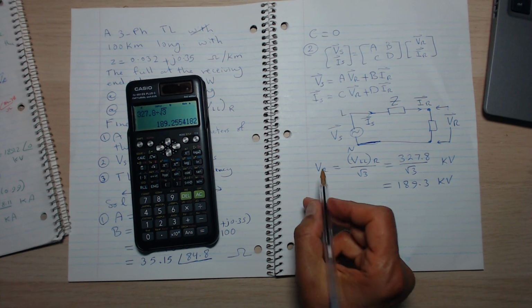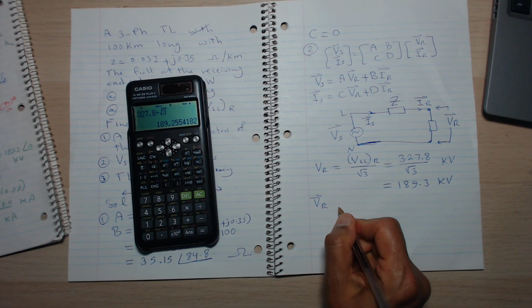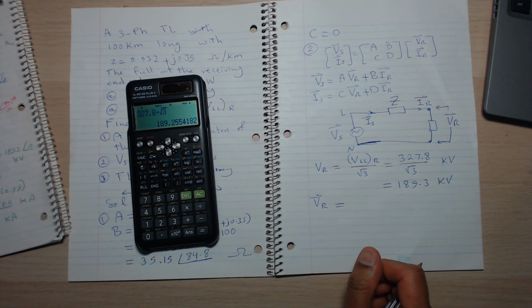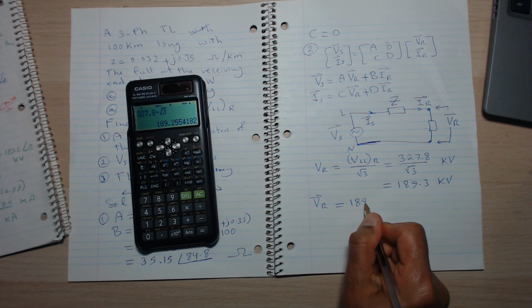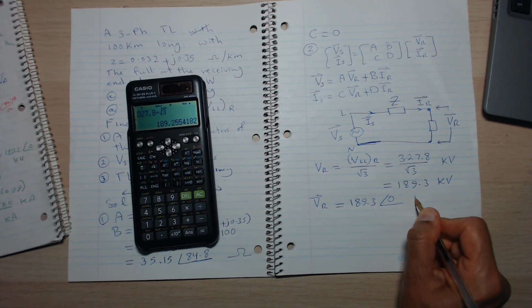But we want to use this quantity as a phasor quantity, so we need an angle for this voltage, and we are going to use it as a reference. If you use it as a reference, we are going to consider its angle equal to 0.